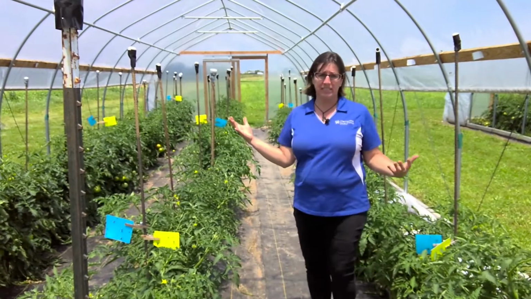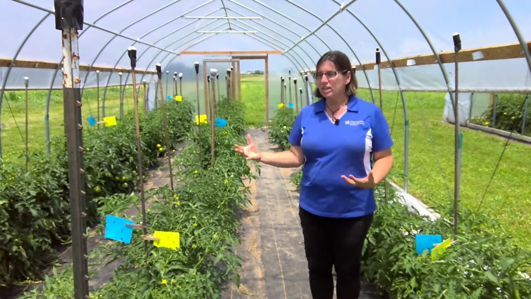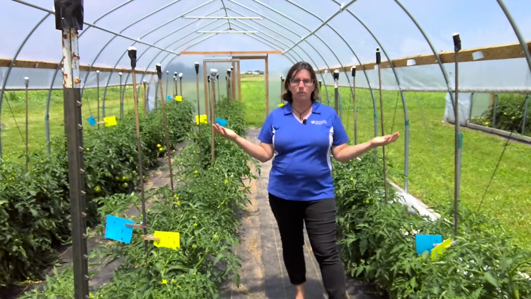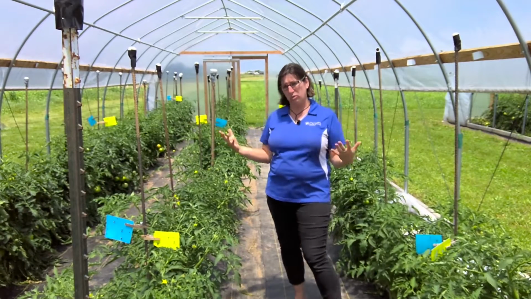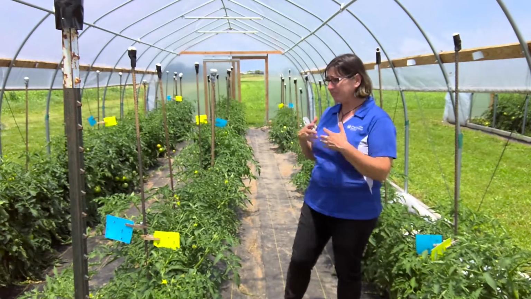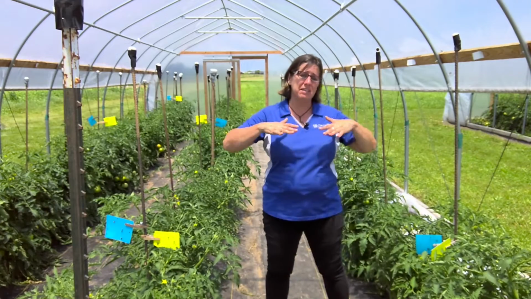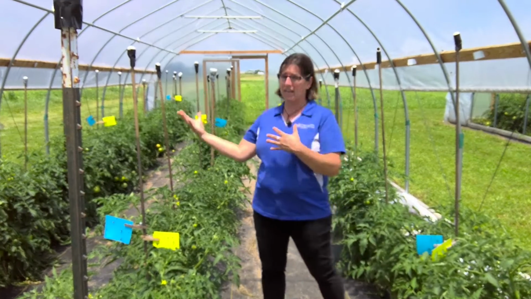And here we are, we're approaching July. So the sidewalls in this tunnel are up. So we have a lot of breeze blowing through. We have a lot of air circulation. So in essence, the humidity in this tunnel is not much higher than it is outside.